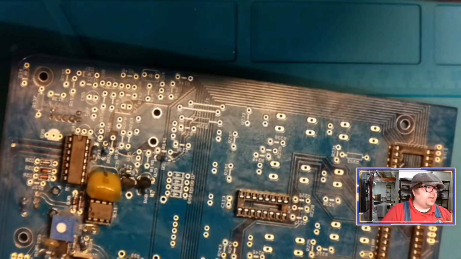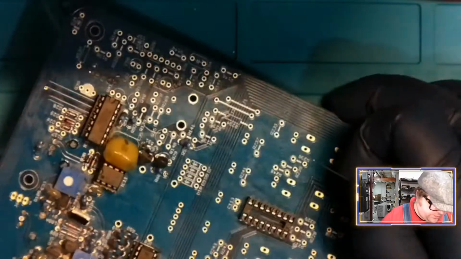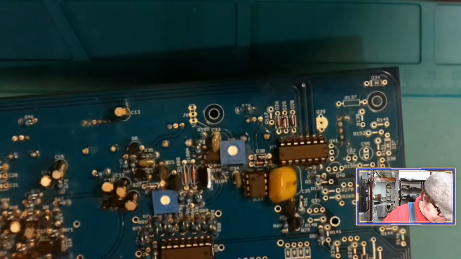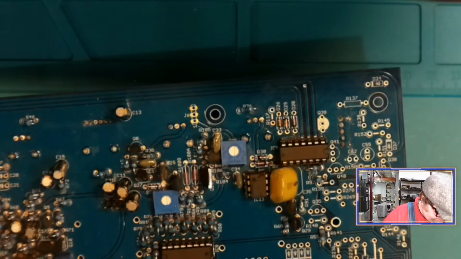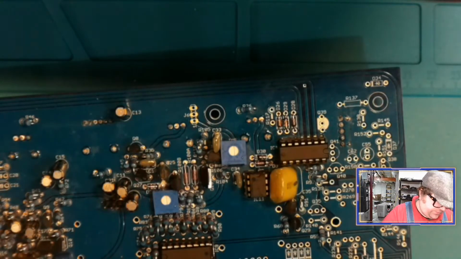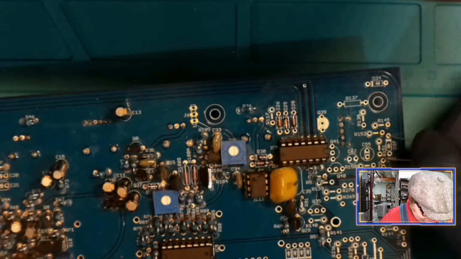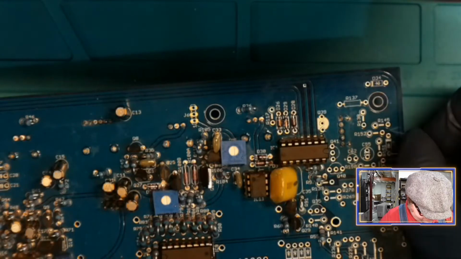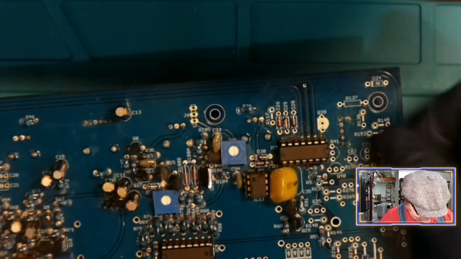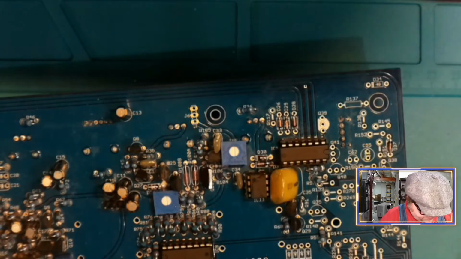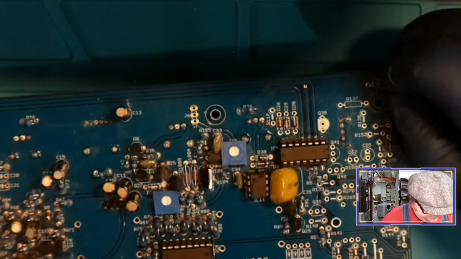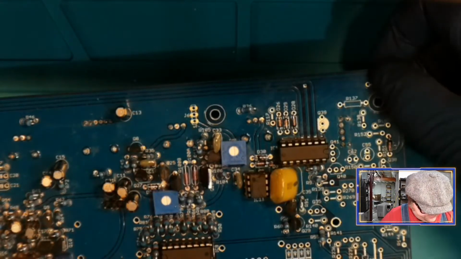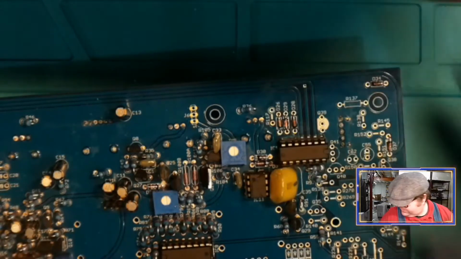Okay. And let's see, D34 and D37. All right, well, there's D37. It's at the edge of the board. And not to be outdone, D34 is also at the edge of the board on the top. All right.